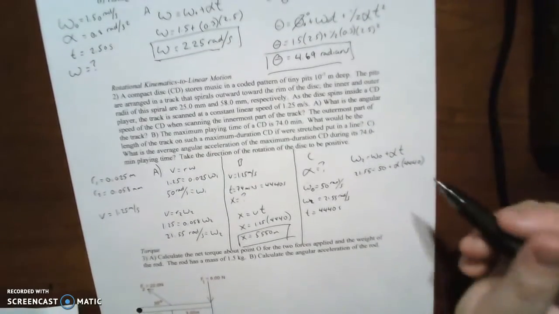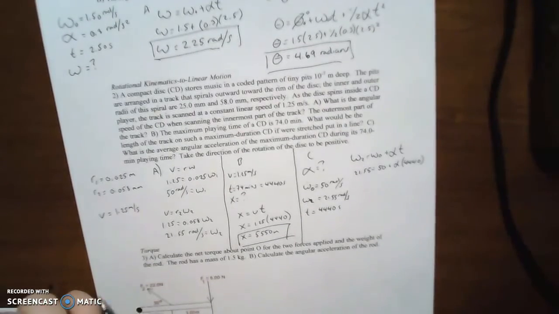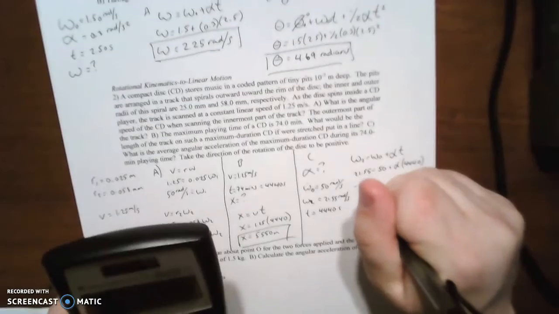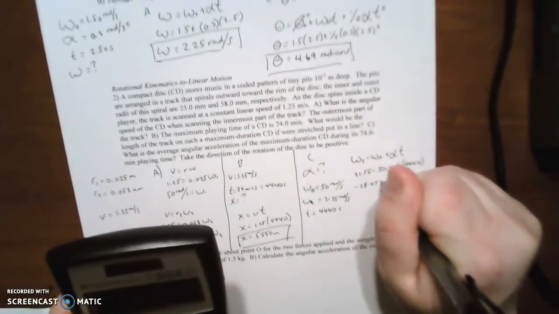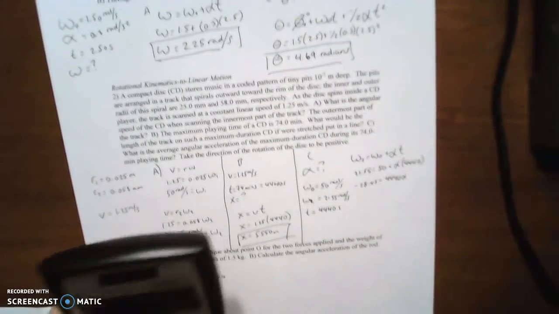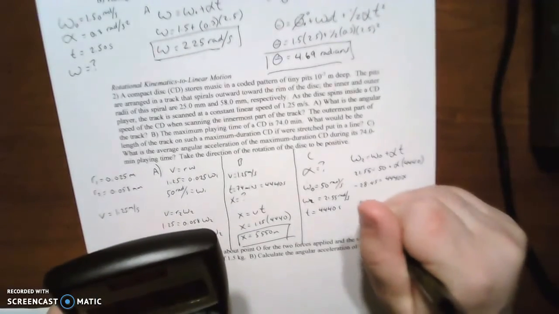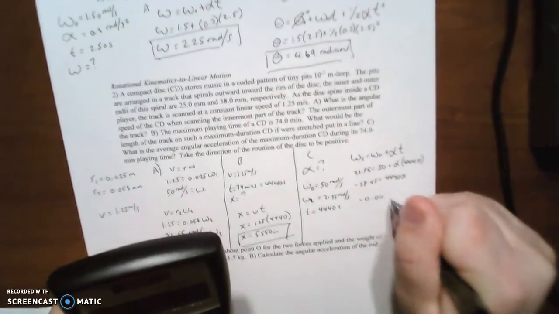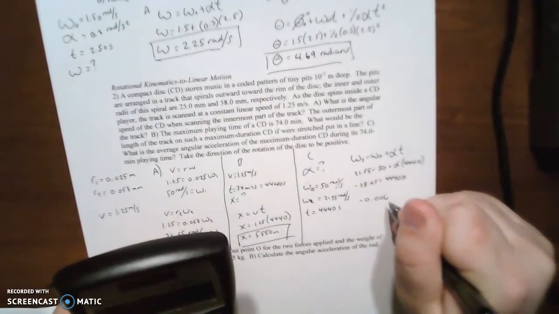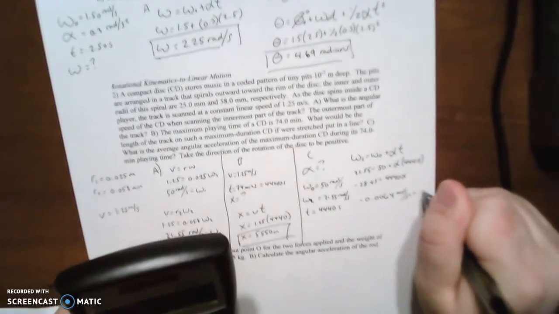So if I subtract 50 from both sides, I get negative 28.45 equals 4,440 alpha. And dividing 4,440 to both sides, we get an angular acceleration of negative 0.006 radians per second squared.